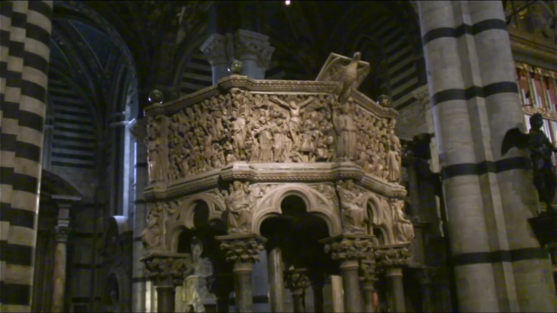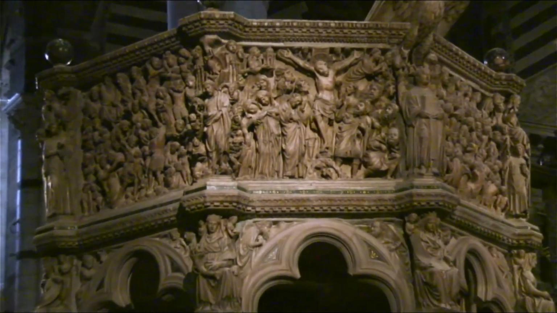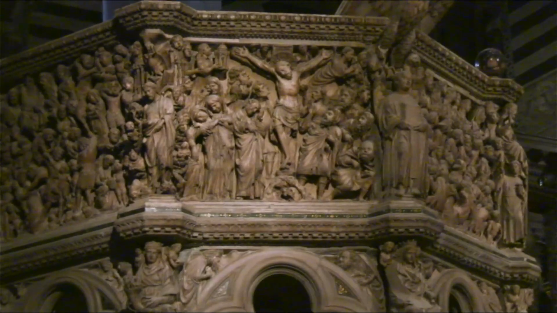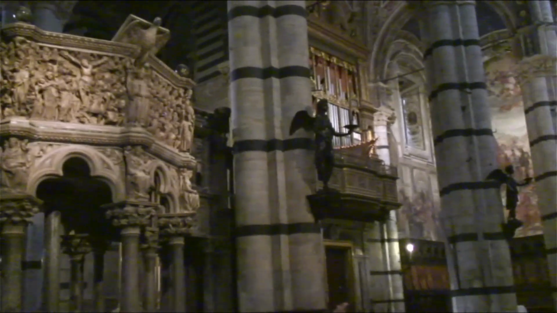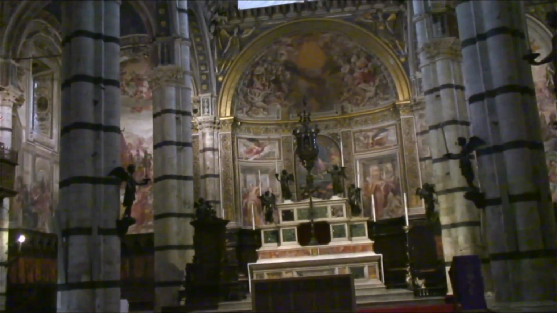Here's the pulpit. Three years of carvings from 1265 to 1268. The scenes of the life of Christ. Front of the church.